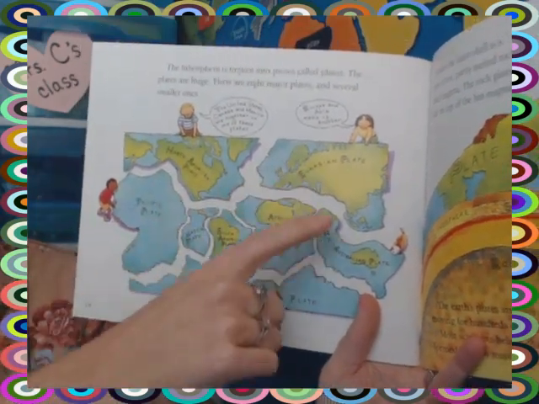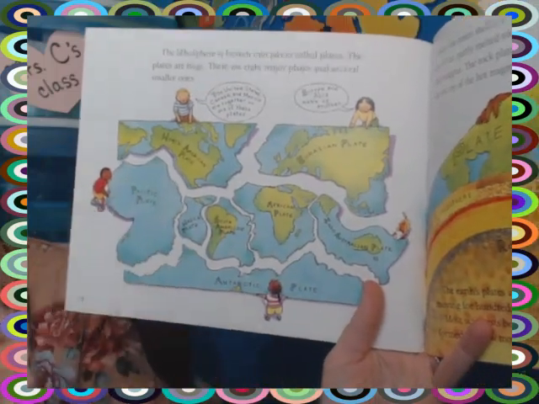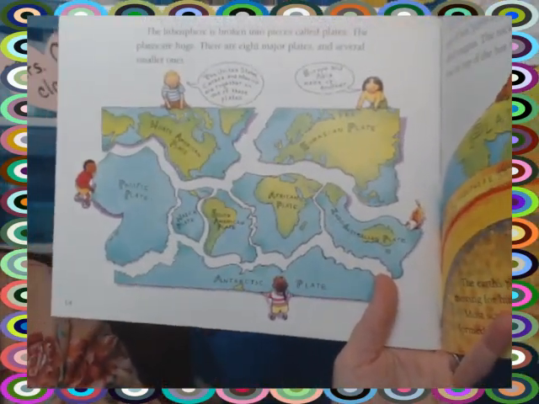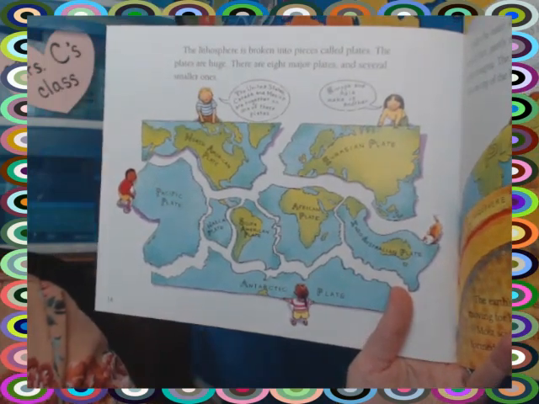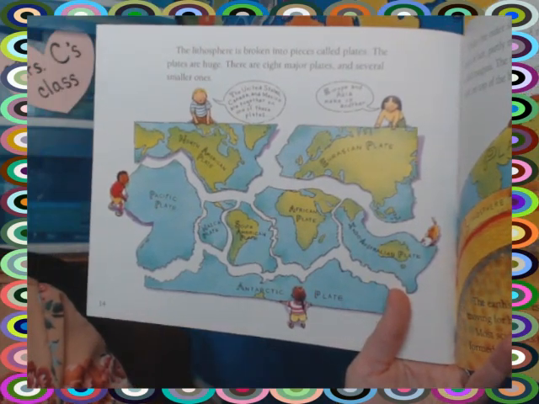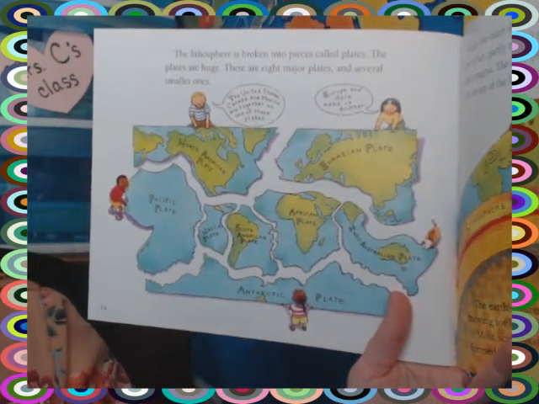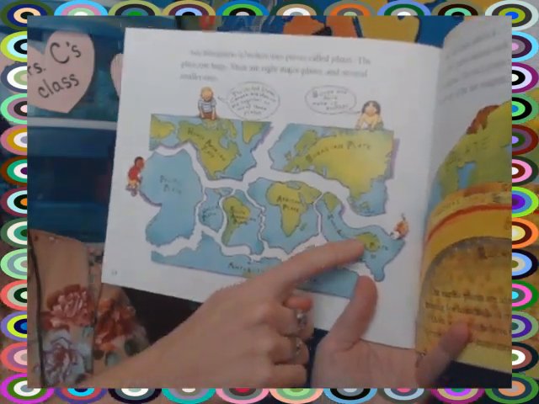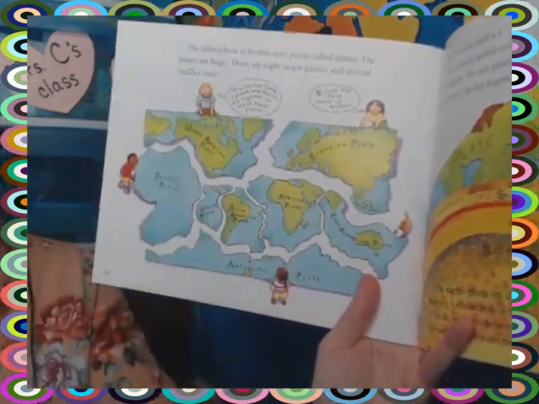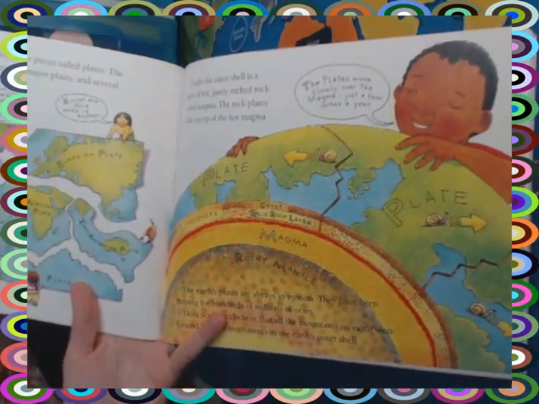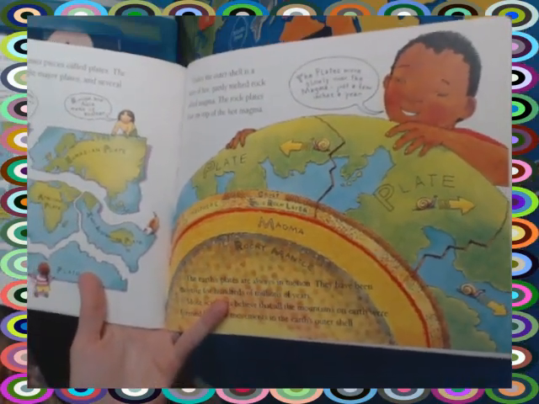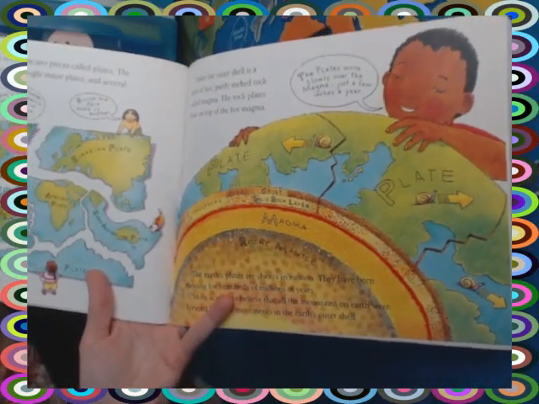So here's a map of the Earth, and you can see it's broken into different sections. Those are the plates. The United States, Canada, and Mexico are together on one of these plates. Europe and Asia make up another, and then you can see all of the other ones as well. There are several. Under the outer shell is a layer of hot, partly melted rock called magma.